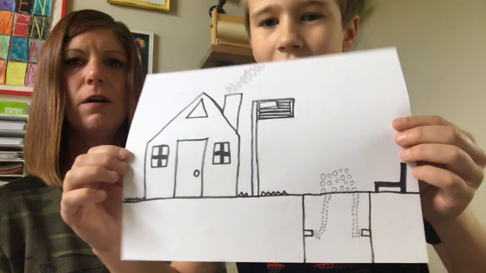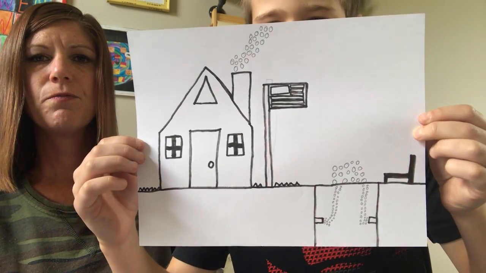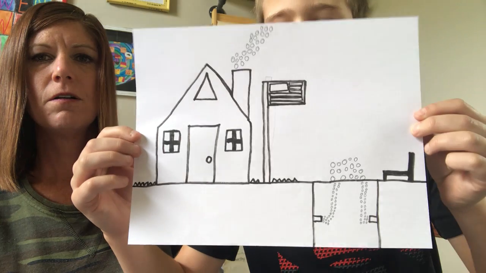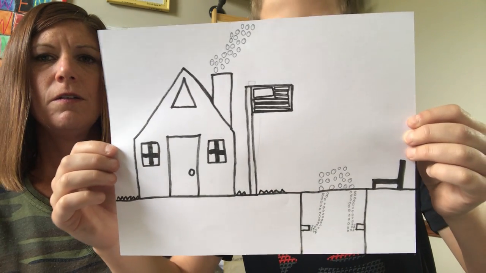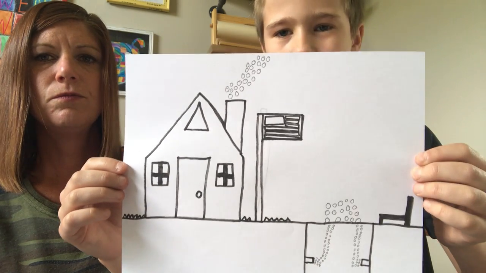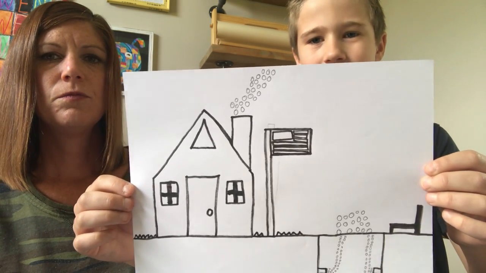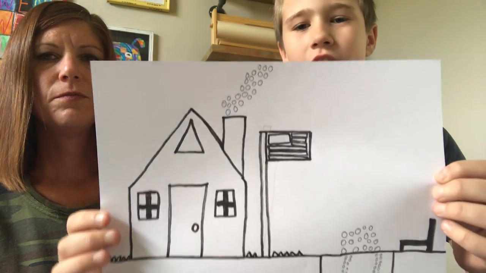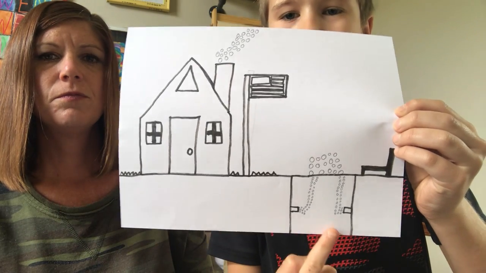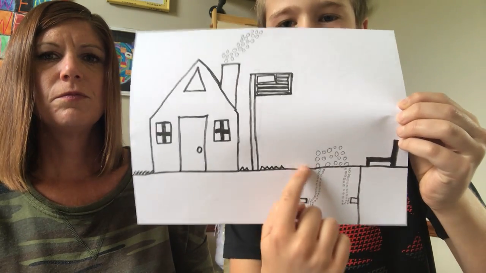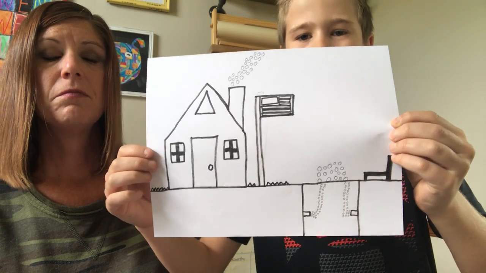His is kind of still a work in progress. I made him try to hurry up here. So mine is a house, and I made like an American flag. It has a square in it, and there's a chimney on the house, and there's circles for like the dust and the smoke that comes out of the house. And then this thing right here on the ground, that's a hot tub, and all these bubbles are like the heat that comes out of the water.